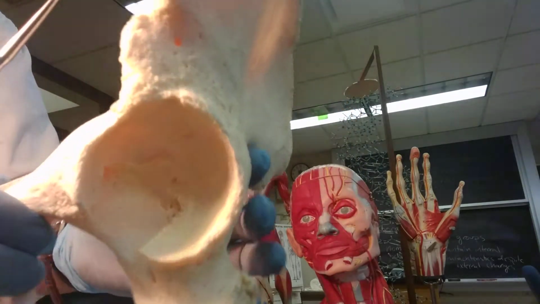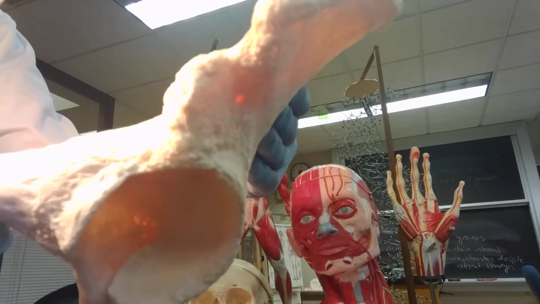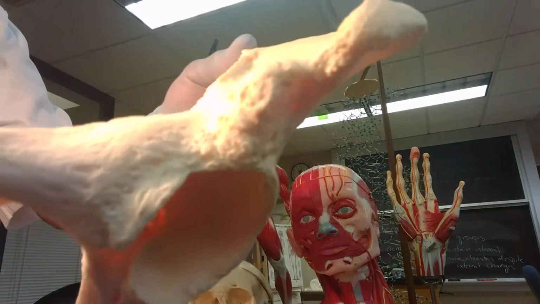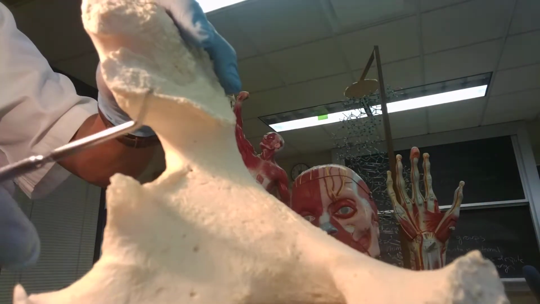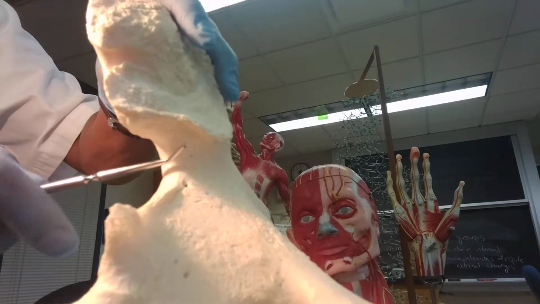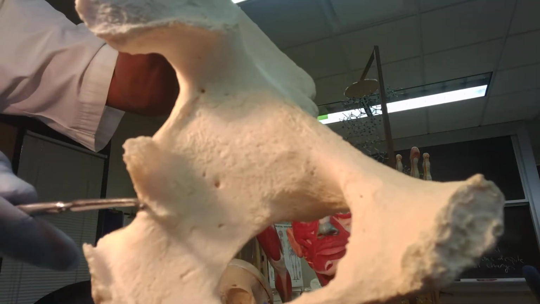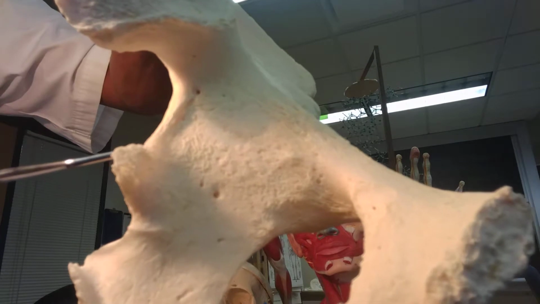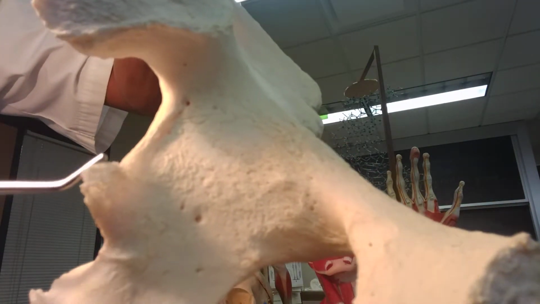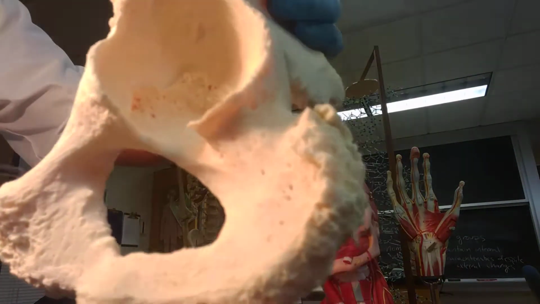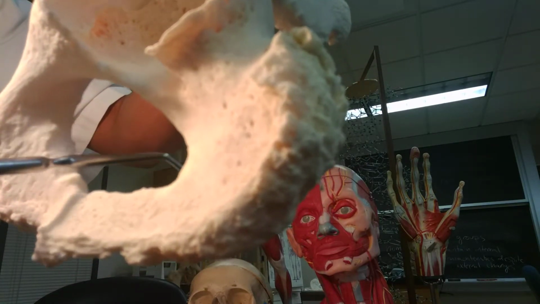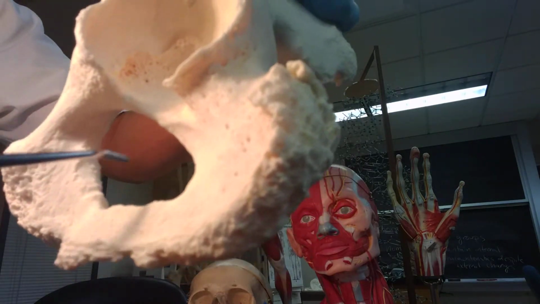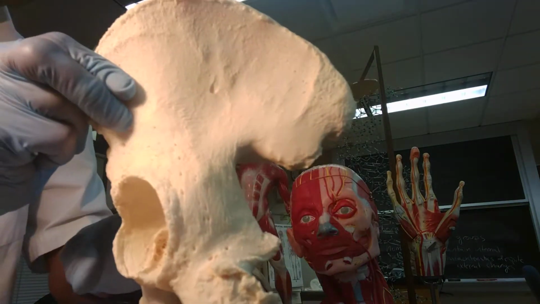If you look at it here in the back, this is known as the lesser sciatic notch, while this is the greater sciatic notch. So greater sciatic notch and lesser sciatic notch. In between is the ischial spine. This is the obturator foramina. This is our obturator foramina.